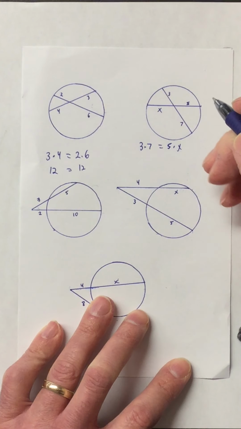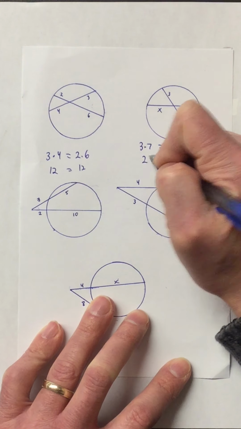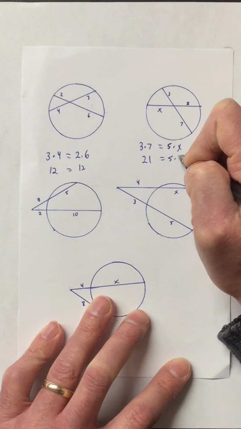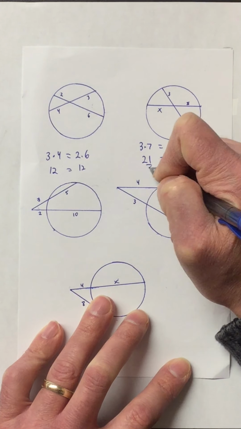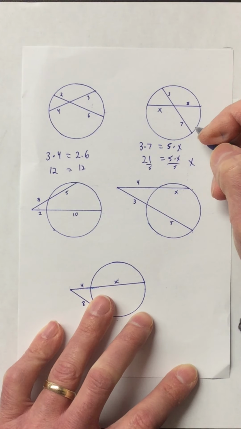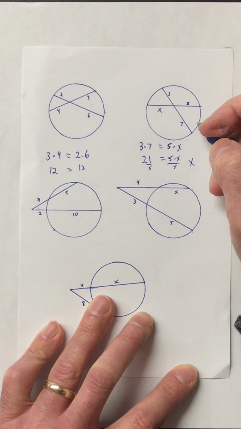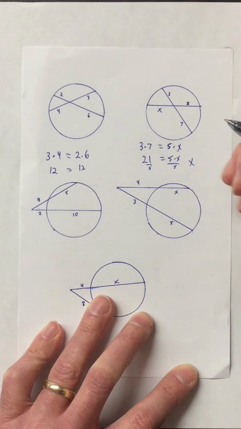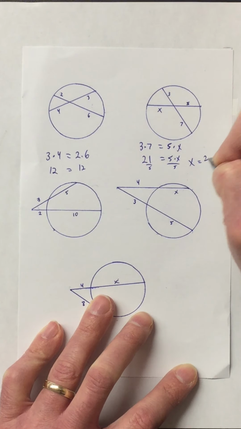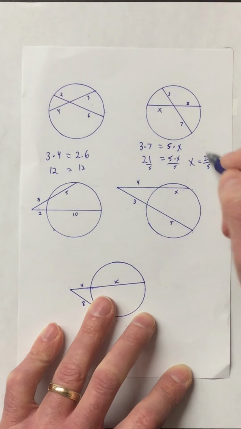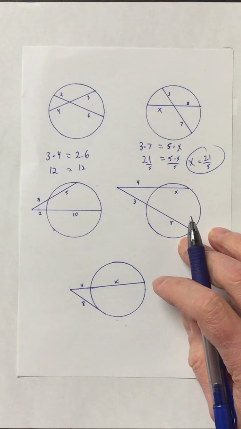Okay, so 3 times 7 is 21 equals 5 times x, divide by 5, divide by 5. It actually comes out, in this case, to a fraction. My answer is 21 over 5.